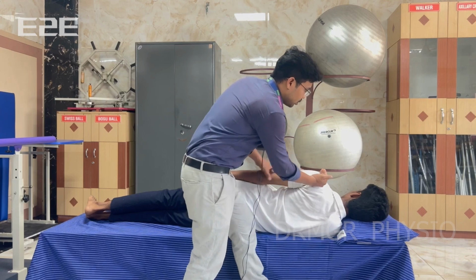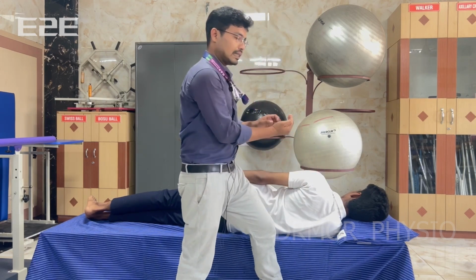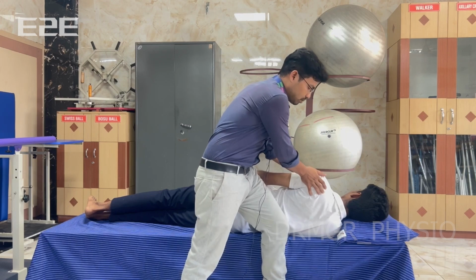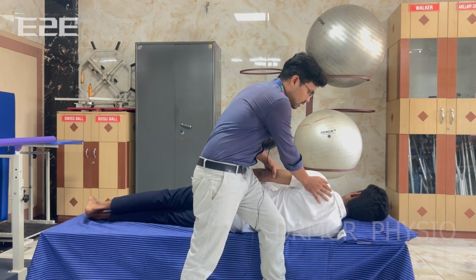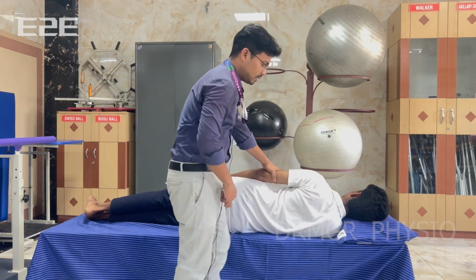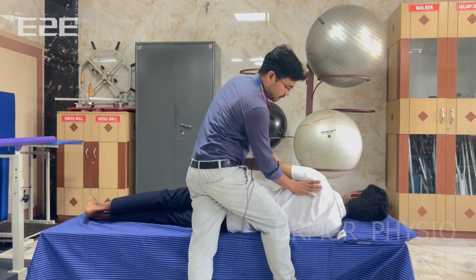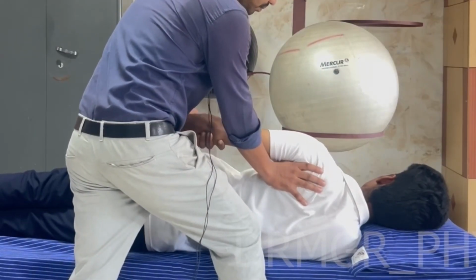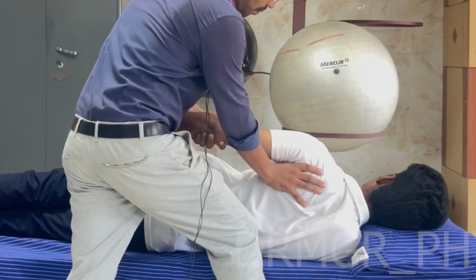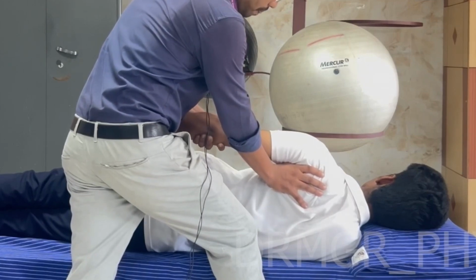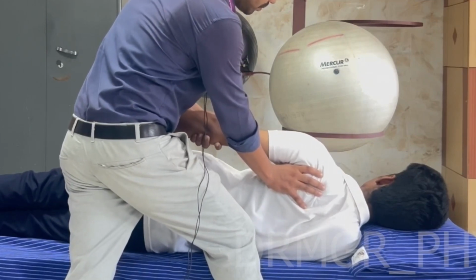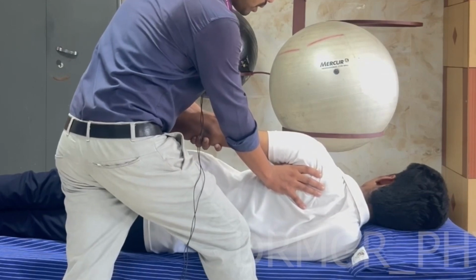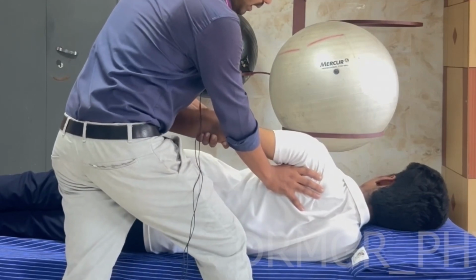Okay, so extensive restrictions mean my anterior capsule or posterior capsule will be tight. Posterior capsule being tight means it will restrict the anterior gliding. So that time I use it, fixing the scapula in the same direction. So this is for grade 1. Grade 2 is for up to mid range.